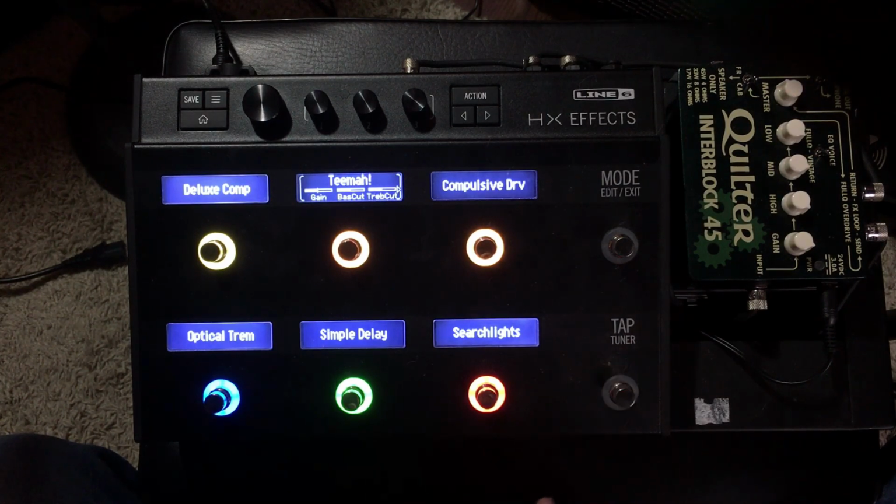Alright, in this video we're going to look at the difference between snapshots on the HX FX and rigs and scenes on the GigBoard.